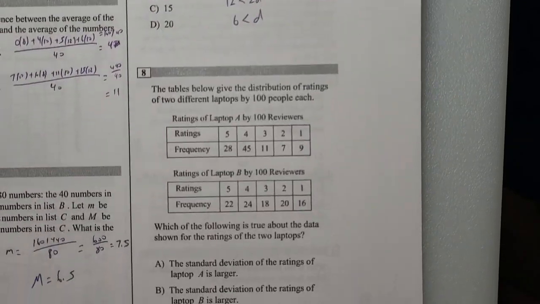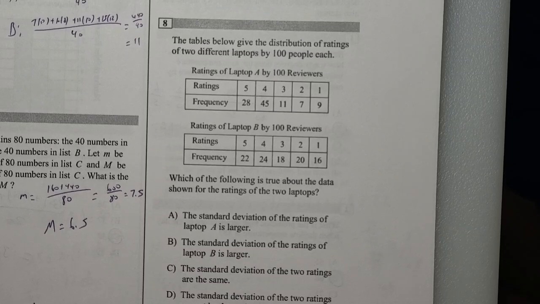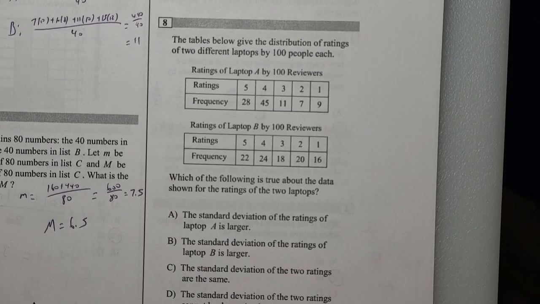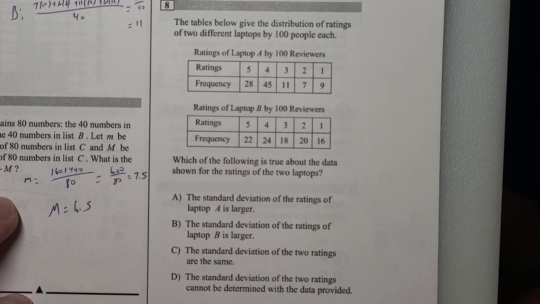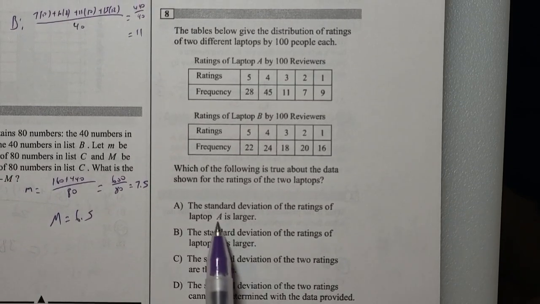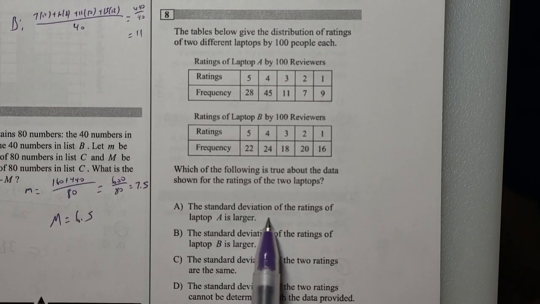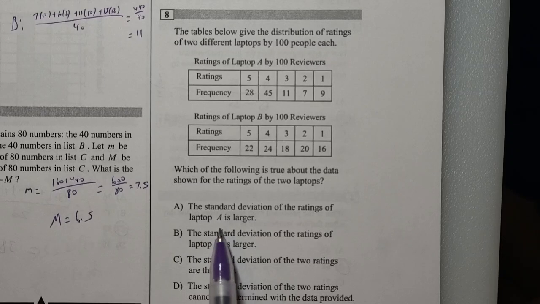Okay, last one. The tables below give the distribution of ratings of 2 different laptops by 100 people each. Okay, which of the following is true about the data shown for the ratings of the 2 laptops? Okay, so let's look at choice A. Standard deviation of the ratings of laptop A is larger. Is that true?